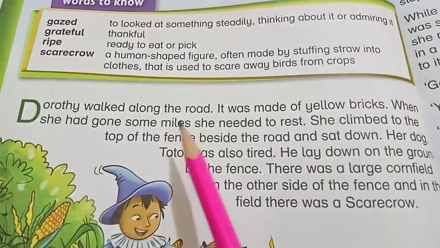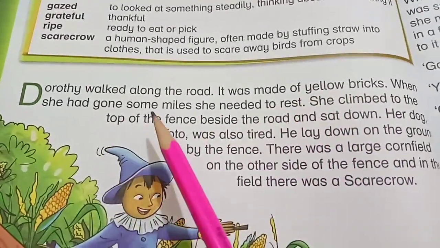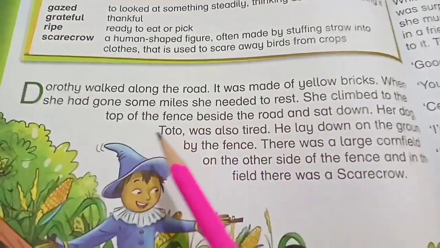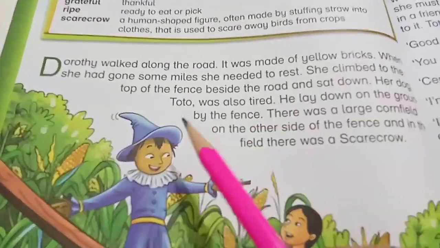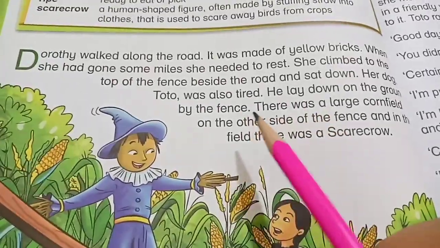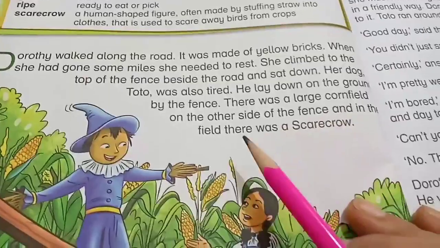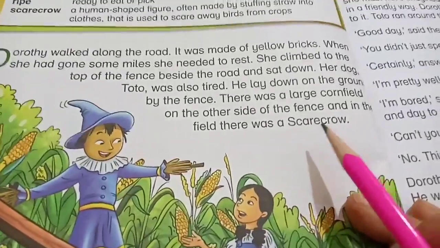Dorothy walked along the road. It was made of yellow bricks. When she had gone some miles, she needed to rest. She climbed to the top of the fence beside the road and sat down. Her dog Toto was also tired. He lay down on the ground by the fence. There was a large cornfield on the other side of the fence, and in the field there was a scarecrow.